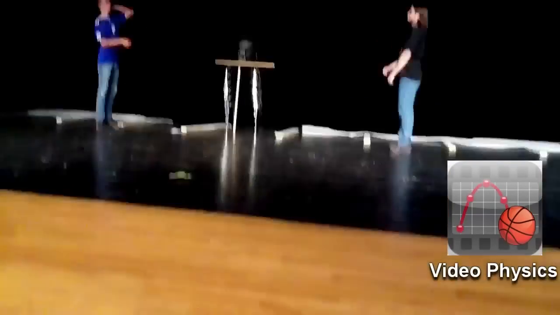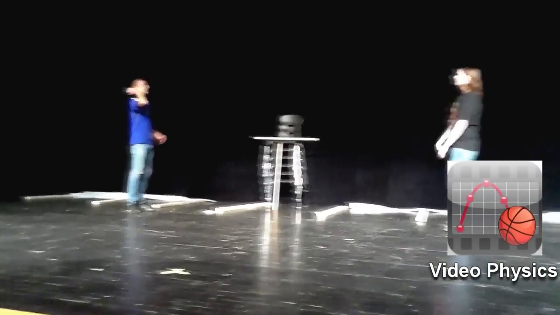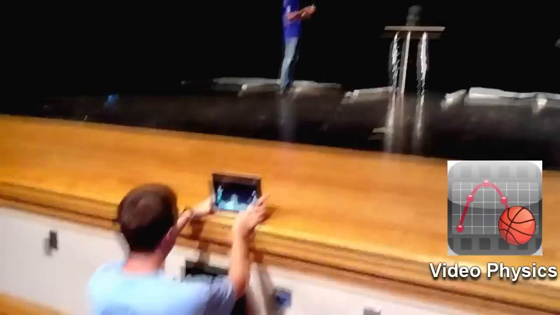Today we are demonstrating an app called Video Physics. We'll do this by having these two people throw a ball back and forth, while a third person records. Then we'll show you how the app works and explain how to interpret the different graphs.